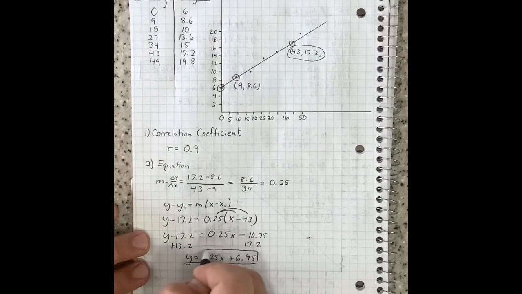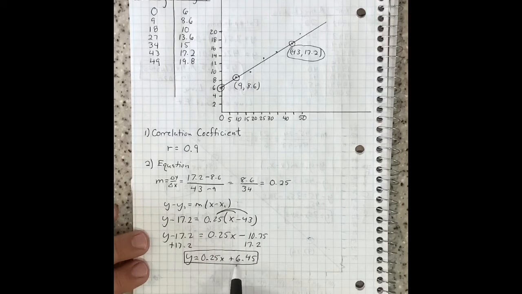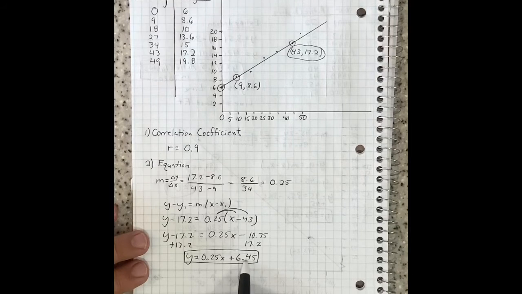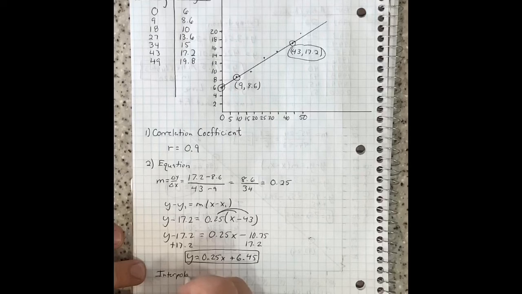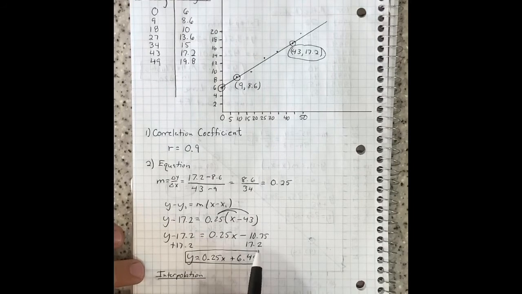So what is this equation telling us? It's telling us that when we started weighing, the alligator was close to 6 pounds, and every week he puts on 0.25 pounds. There's your equation. Okay, let's do one interpolation. Interpolation means we're going to choose a value somewhere.